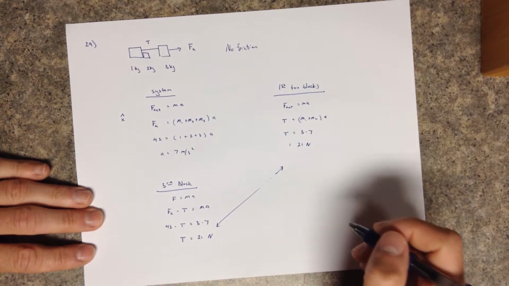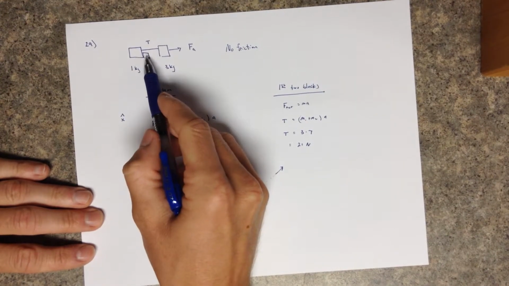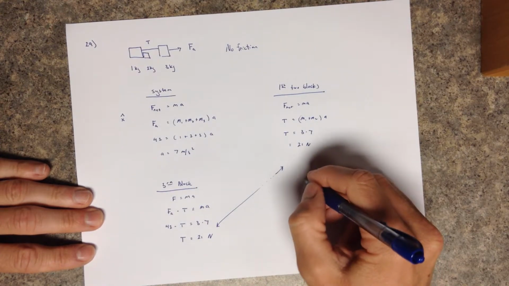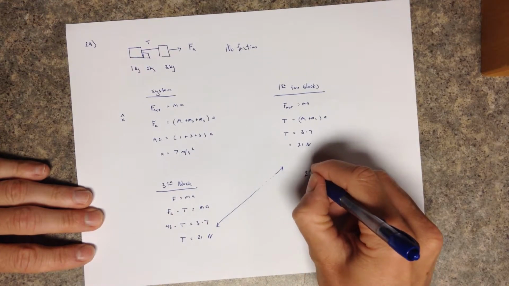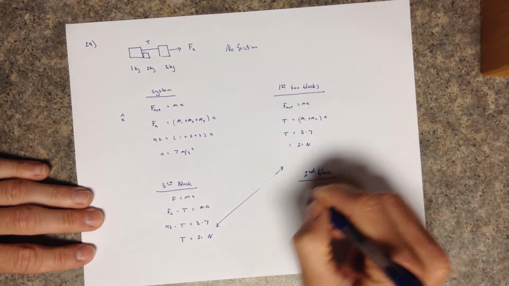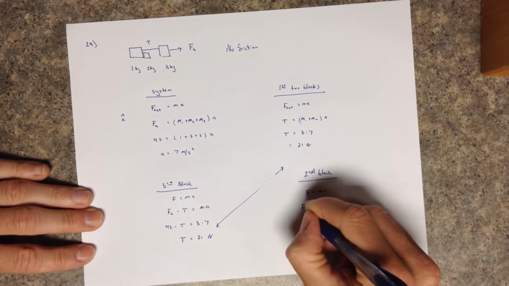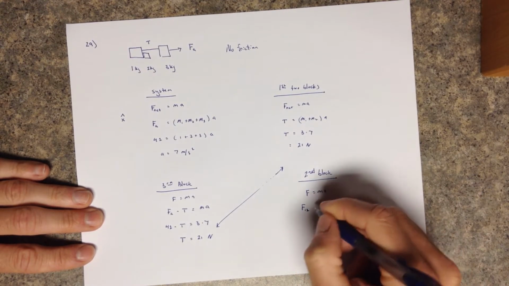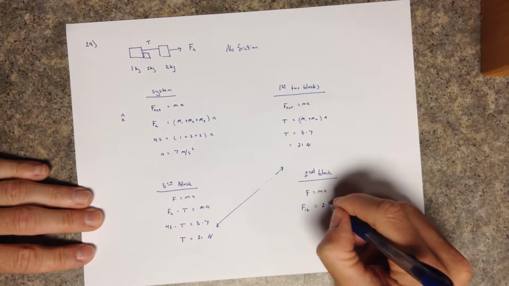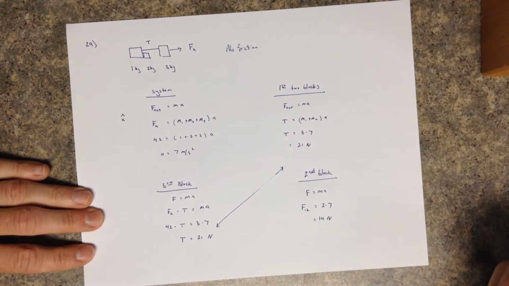Okay? If we wanted to find the contact force, right? So how hard is F12 pushing on box 2? Then we could just look at box 2. So just the second block. Well, the only thing making it move is F12. And what's it doing? Well, F12 is pushing a 2 kilogram, 7 meters per second squared, and you get 14 newtons. So you get 14.